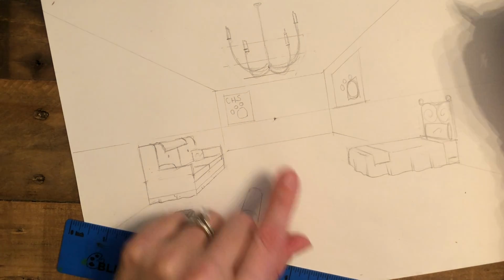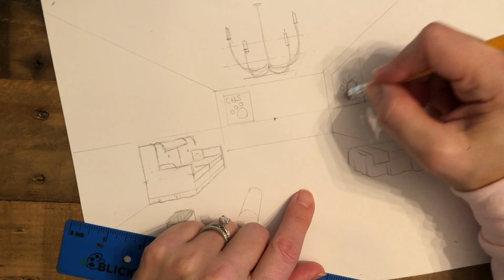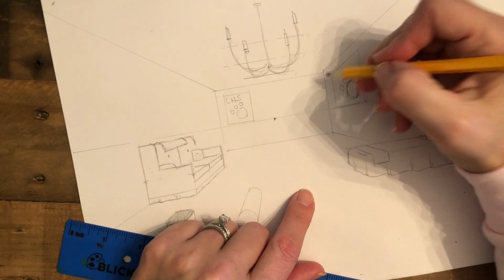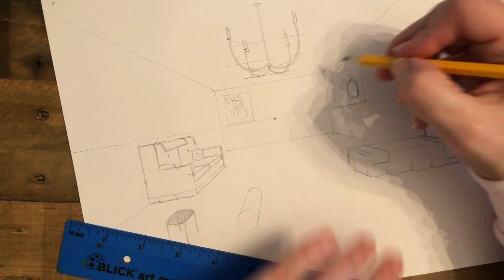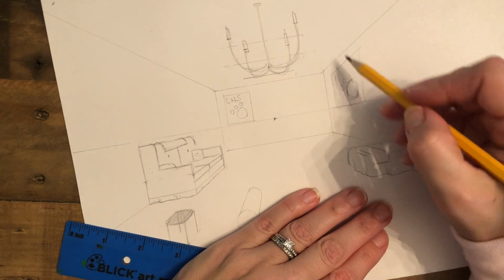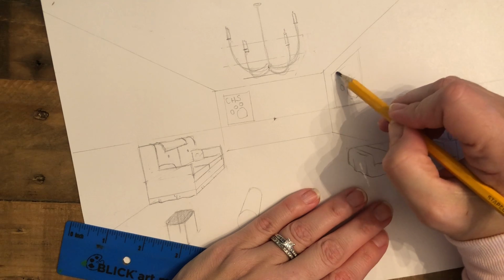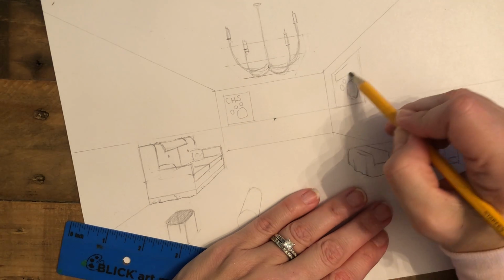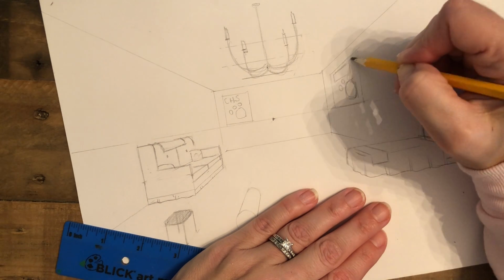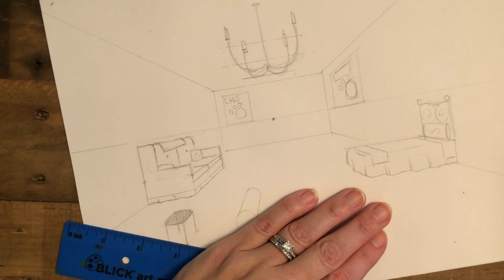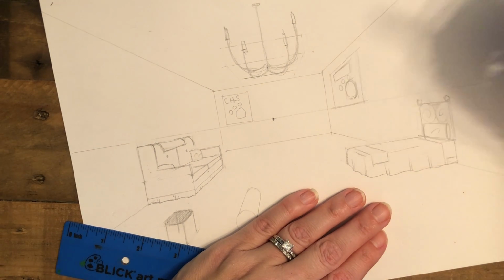So it might look something like that in perspective. And then the CHS, you would do the same thing. Right? And I would place my letters inside of there.